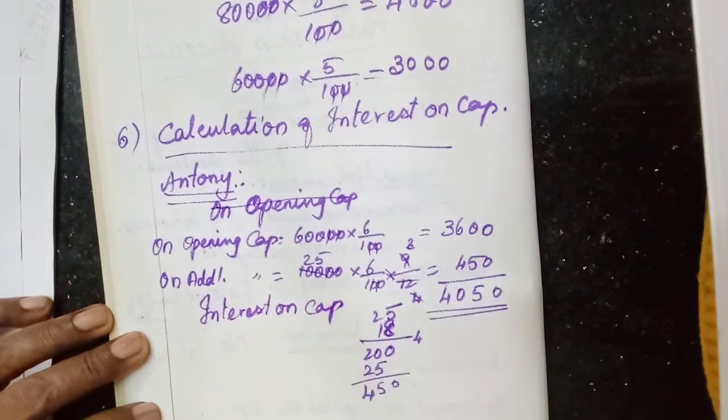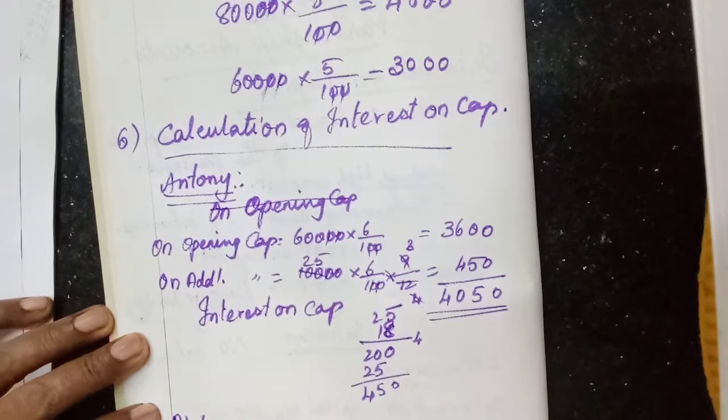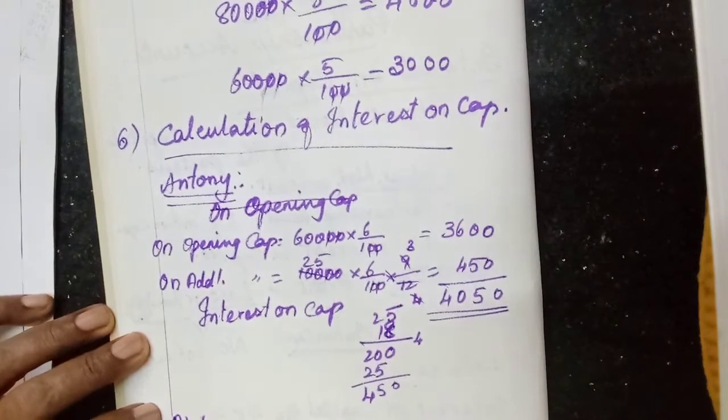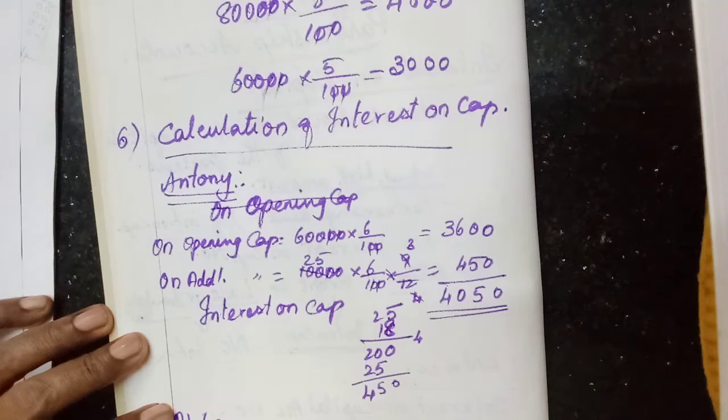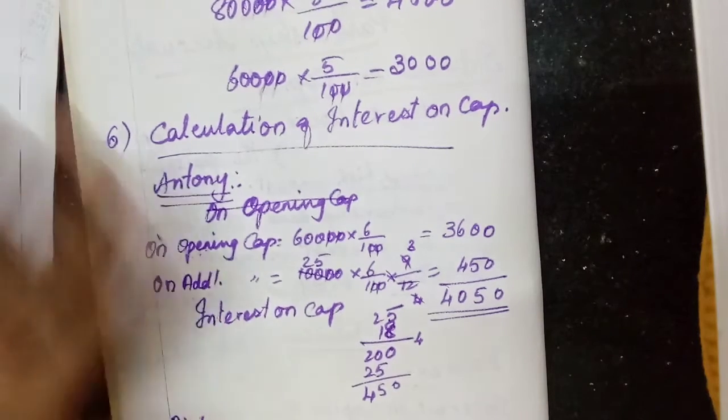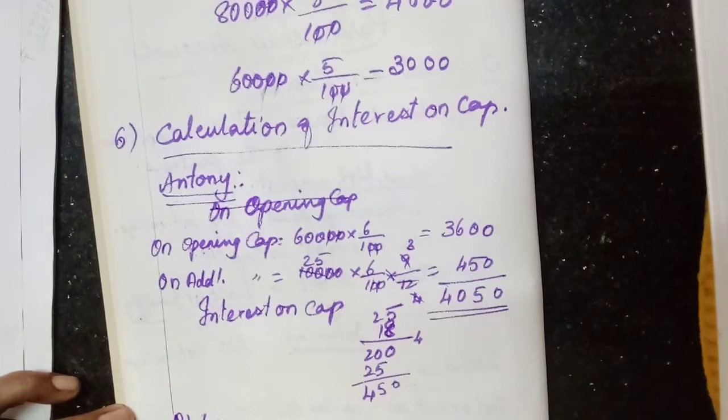Then we need to calculate for Akbar. First one on opening capital. Opening capital, how much? Akbar's opening capital is 40,000. So 40,000 into 6 by 100. 4 sixes are 24. Then 2 zeros.